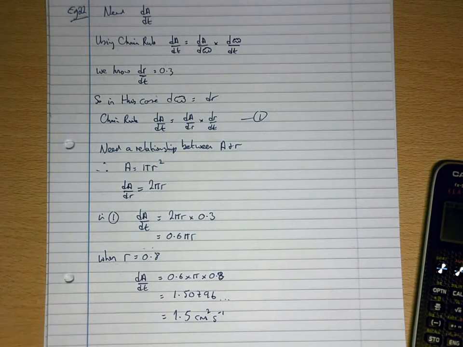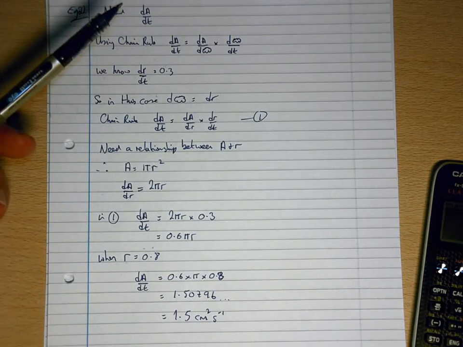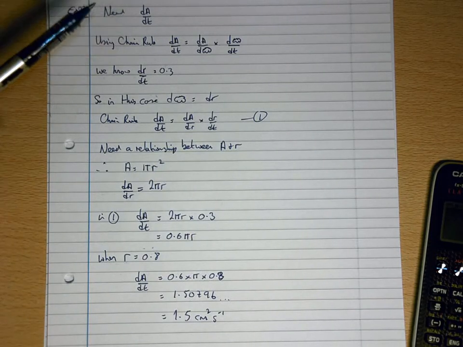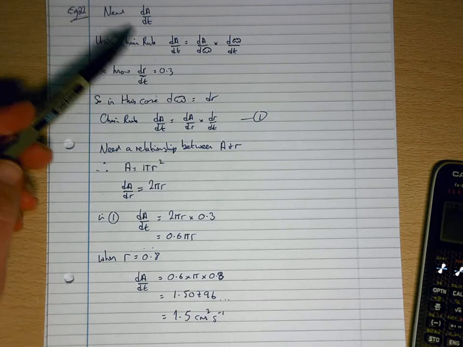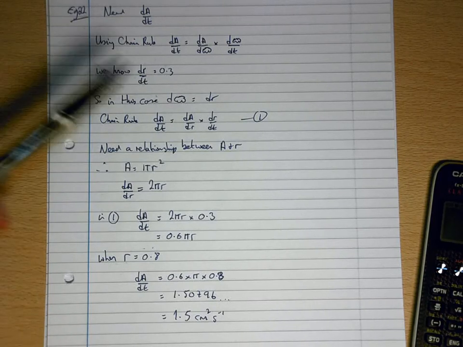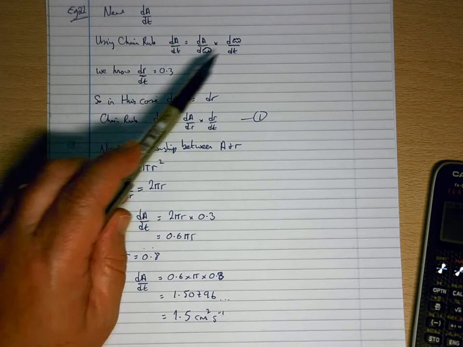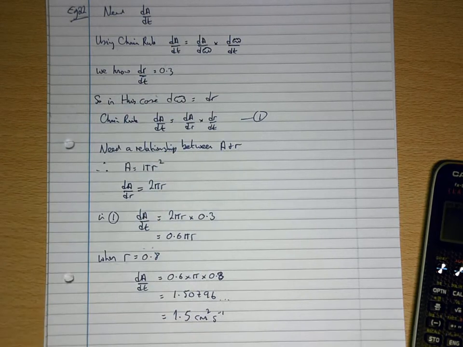So that's the approach that you need to do. You'll be given a question. Starting place would be, right, what am I trying to find? In this case, it's the rate of change of area. So I need the dA dt. Then deconstruct that with your d somethings into the chain rule, and then go hunting for what that extra variable is going to be.